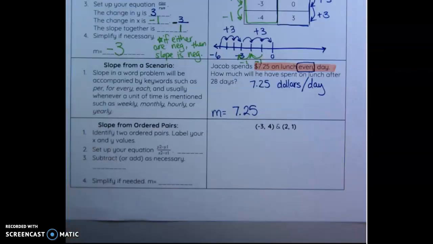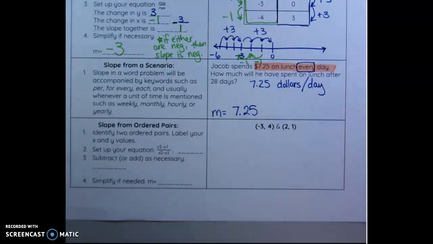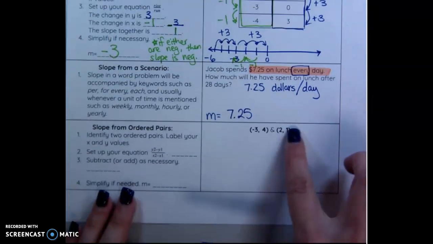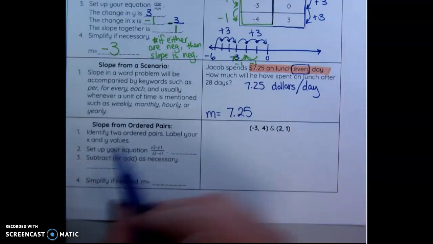Okay, the last way we can find slope is with ordered pairs. So you identify two ordered pairs and label your x and y values. Sometimes they give us more than one. In this case, they only give us two. So these are the only two we can choose from. So we're going to label our x and y values.